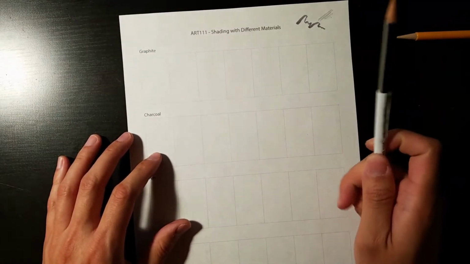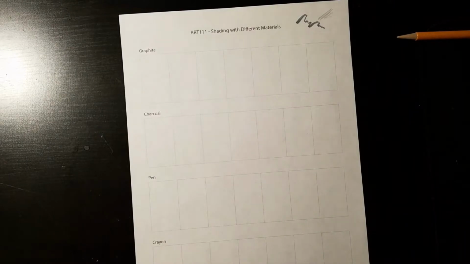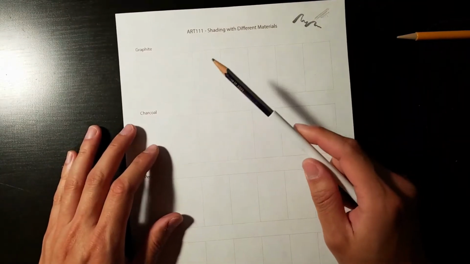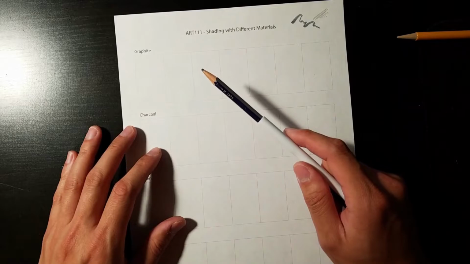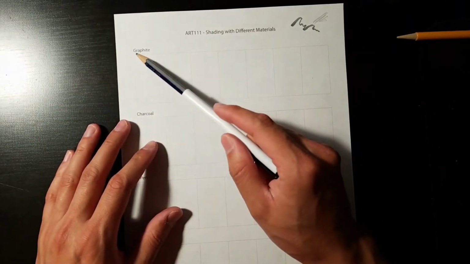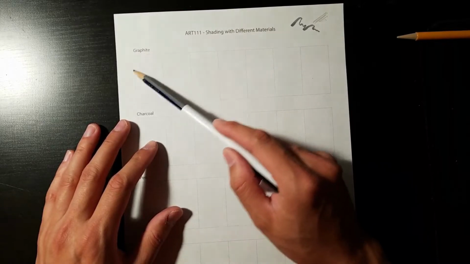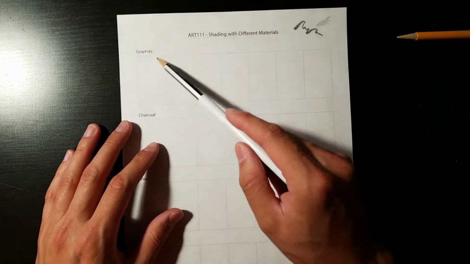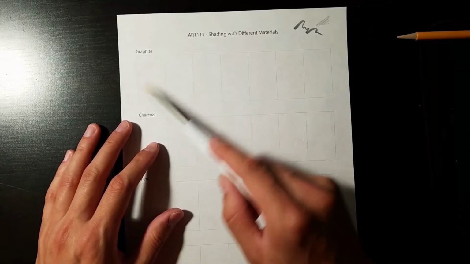With graphite, it's really easy, just like the activity that we did for, I think it was chapter 4, the chapter on visual elements. You just use the least amount of pressure for this box right here, so it's supposed to be the lightest.